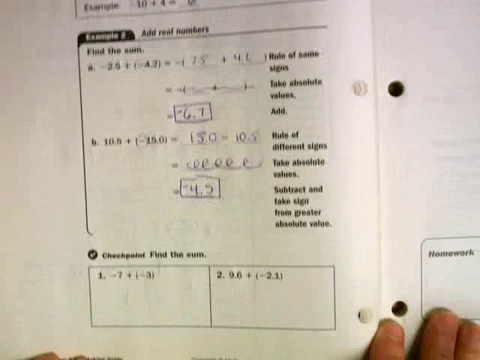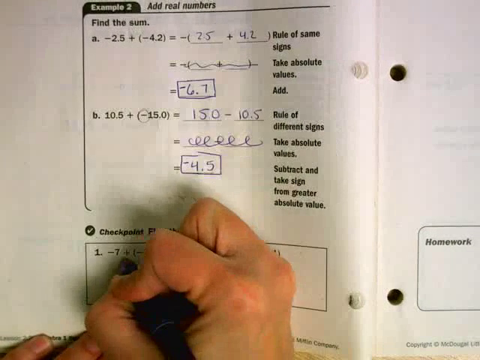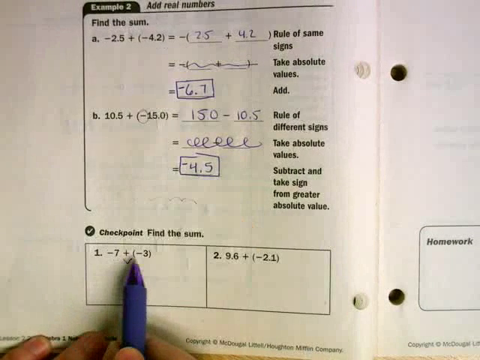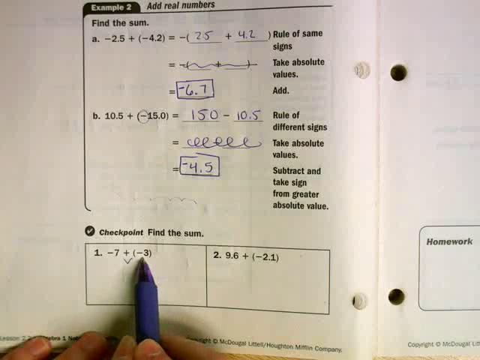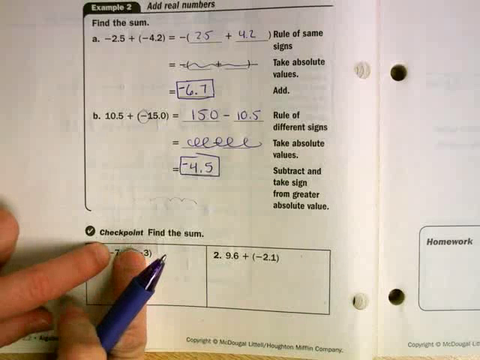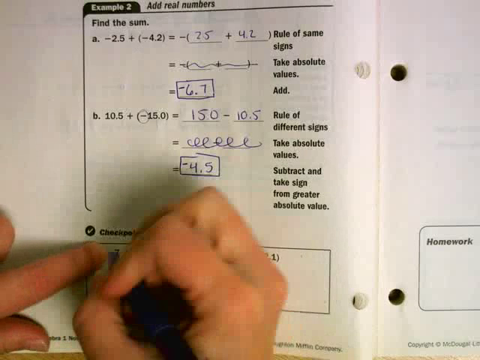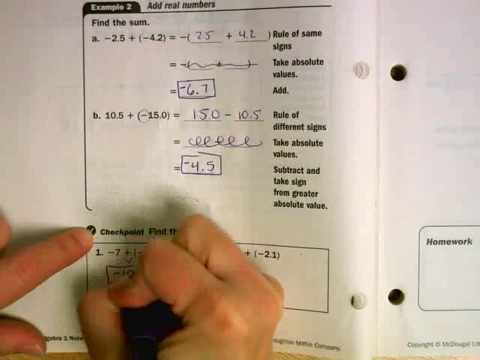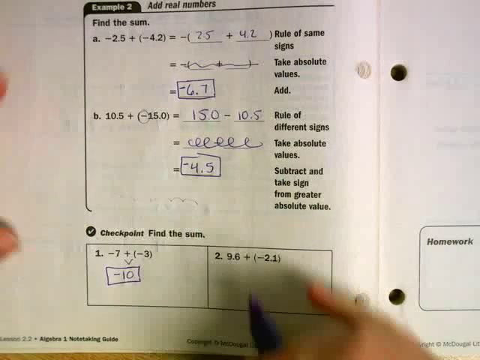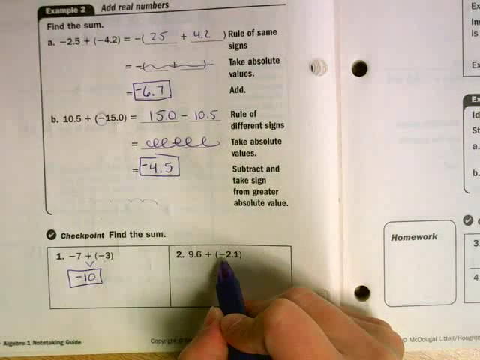All right, so as we're looking at this, can we try these? Negative plus a negative gets more negative, and you just add those absolute values. 7 plus 3 is 10, negative 10.